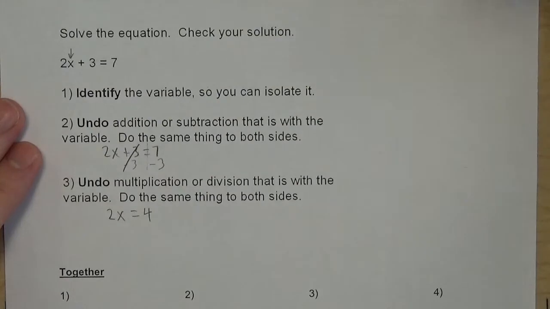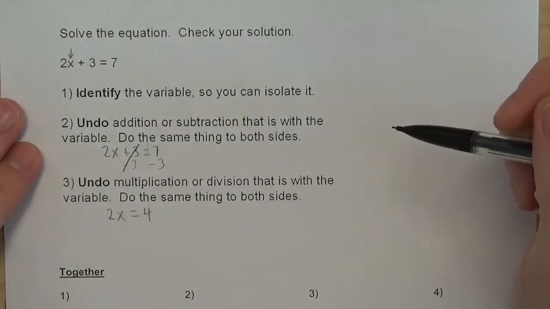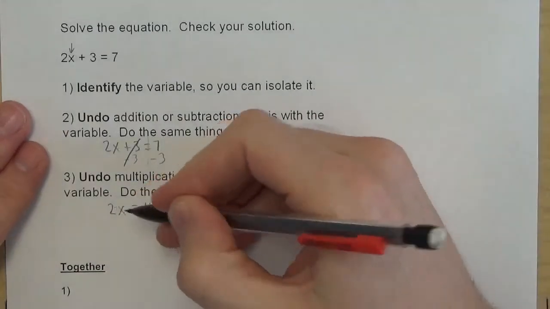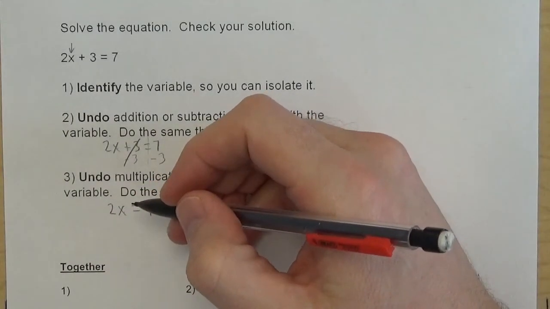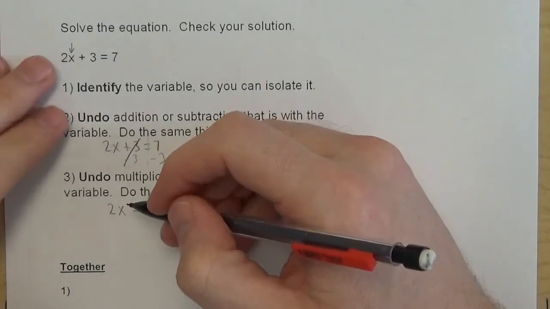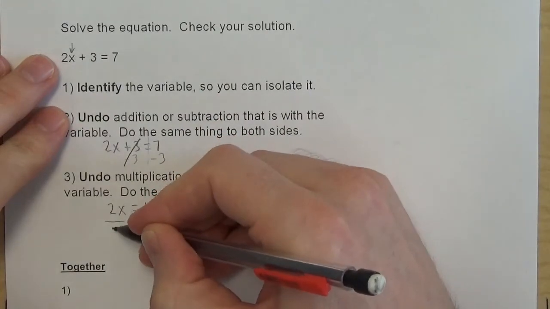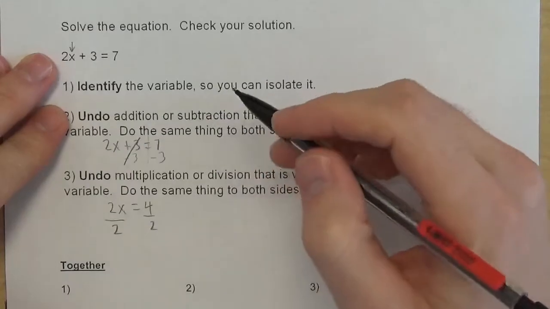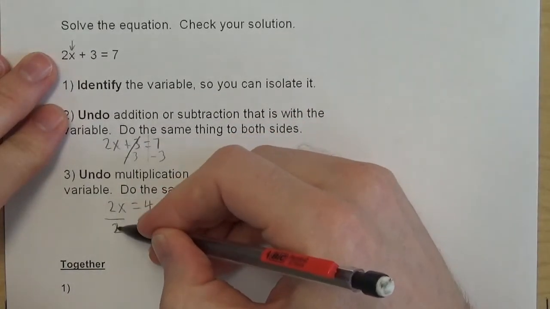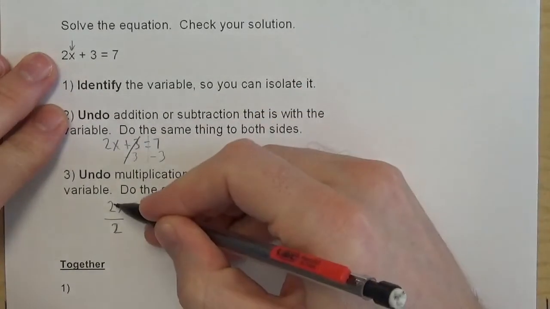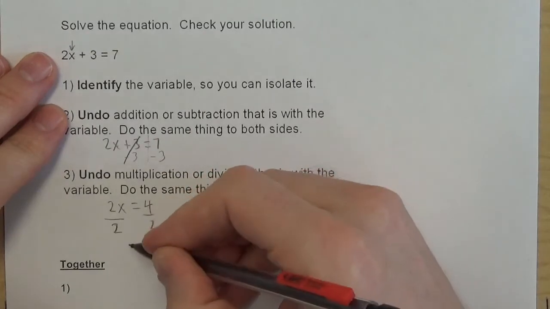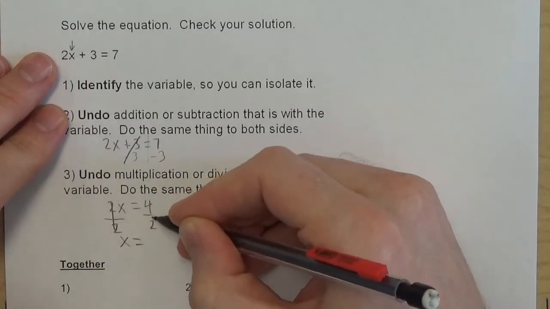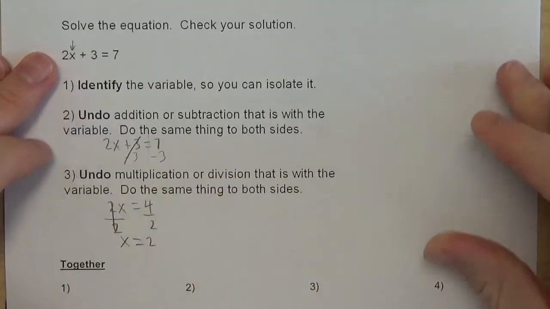So the next thing is to undo the multiplication or division that is with the variable and do the same thing to both sides. So if x is being multiplied by 2, we want to do the opposite of that. We want to undo that by dividing. So we divide by 2 on this side as well. And like we talked about the other day, 2 divided by 2 isn't 0 this time, but it's 1. And 1 times x is just x. So we end up being able to write just x. This cancels out, and 4 divided by 2 is 2.